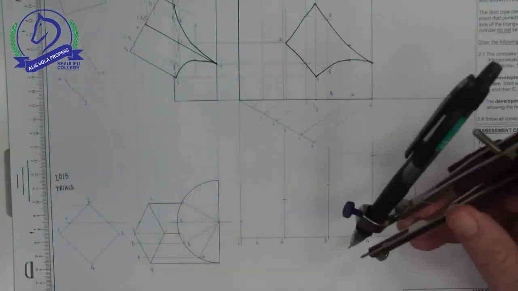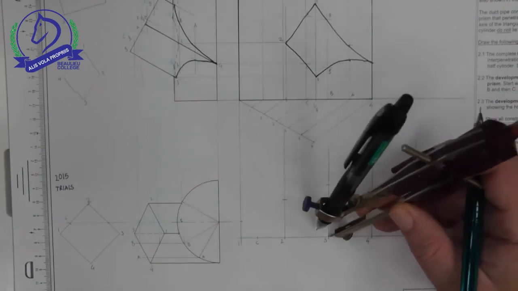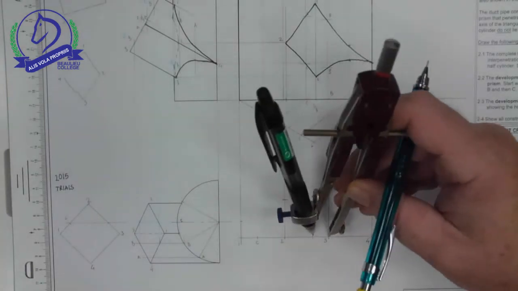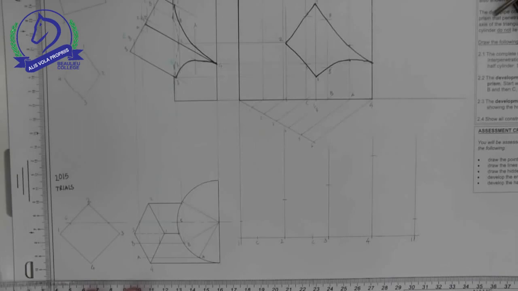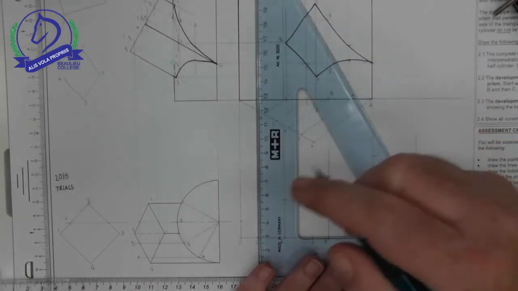So I bring this across to my development, and I mark from 3 going back to point 2, and I mark off that distance and draw in my vertical line.